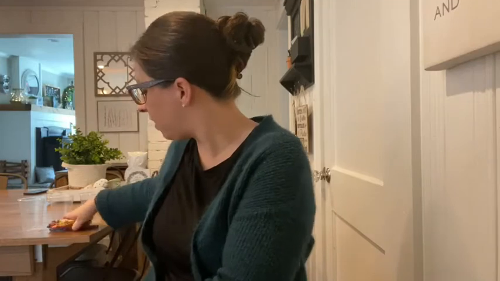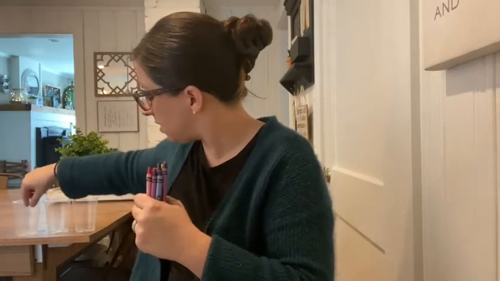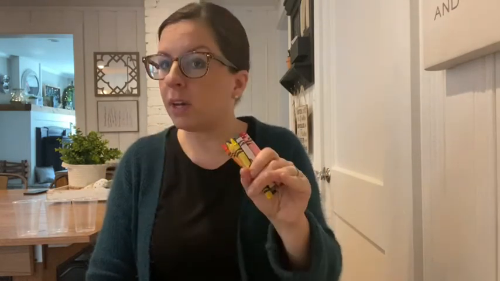I have 13 crayons right here, and I have 3 cups. I want to put an equal amount of crayons in each cup without anyone having more crayons in their cup. So I have 3 cups, and I'm going to start putting crayons in those cups.